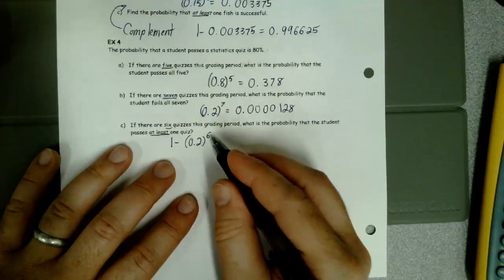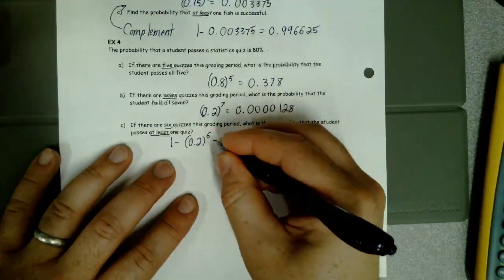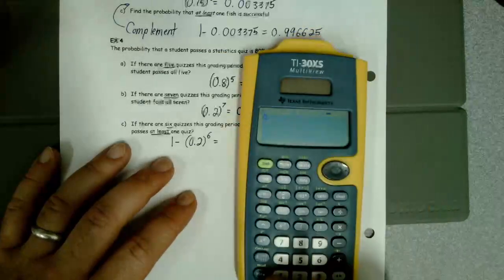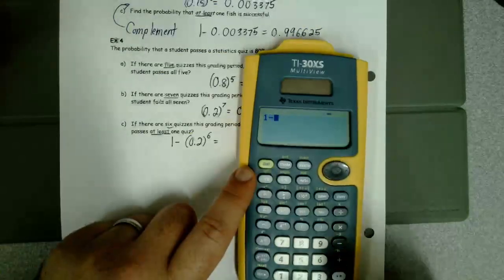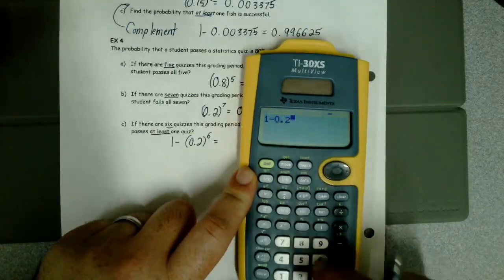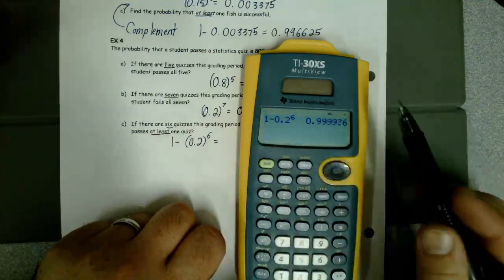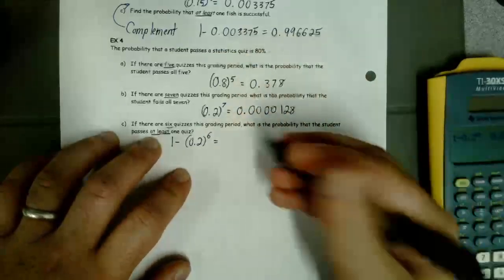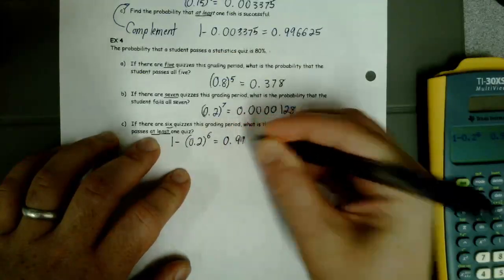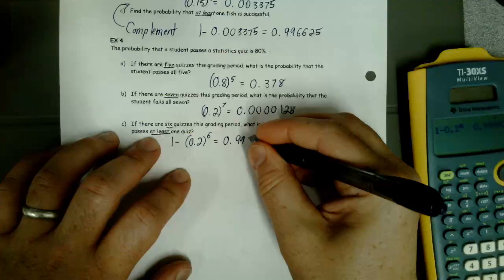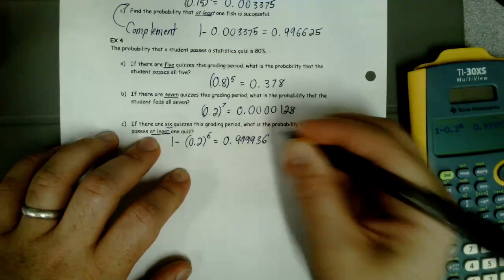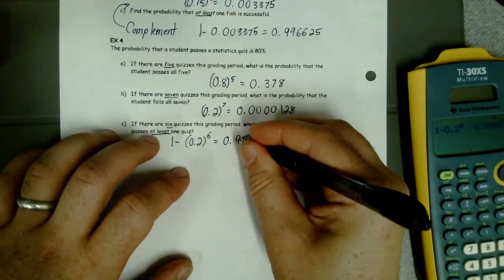So probability of failing raised to how many times of doing it, raised to the 6th. And you can actually enter that directly in your calculator. So 1 minus 0.2 raised to the 6th. And it'll do it all for you. If you don't want to do this, then plug it back in as 1 minus. So 0.999936. And there you have it.